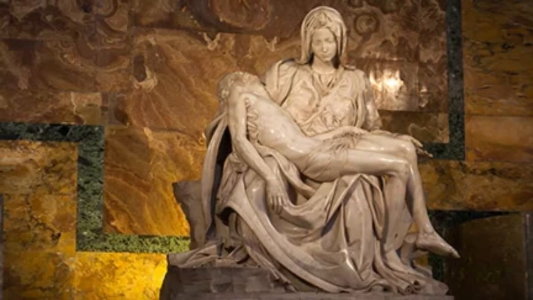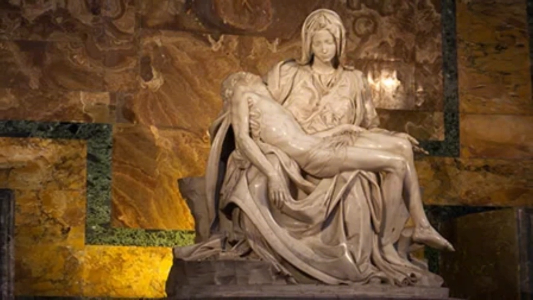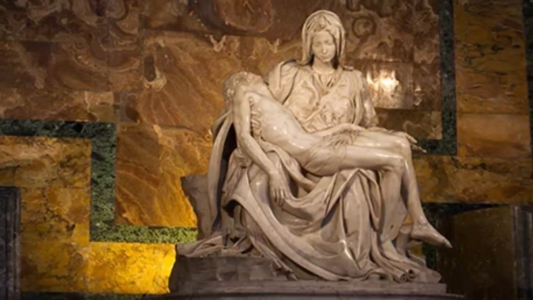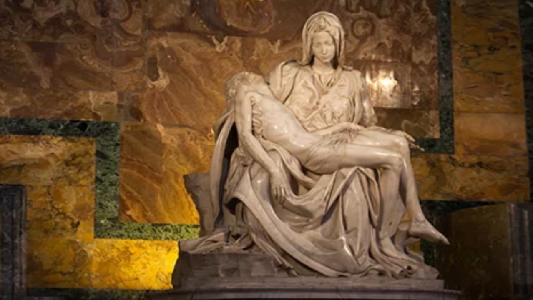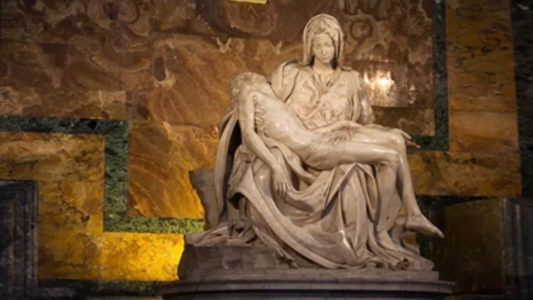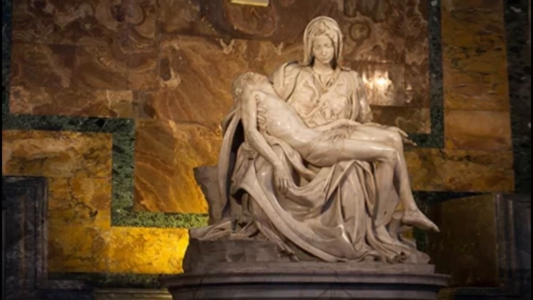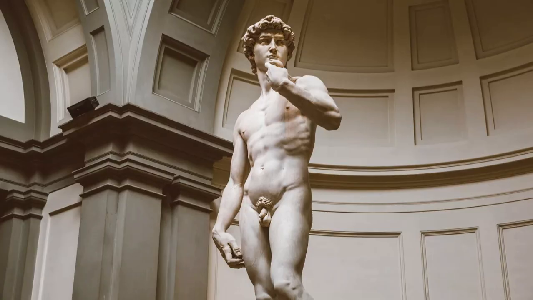The scale of the project was immense. Michelangelo painted over 300 figures on the ceiling, each one carefully designed and executed. He worked in difficult conditions, lying on his back on scaffolding high above the chapel floor for months at a time. The physical toll of the work was significant, and Michelangelo later described the experience as grueling, but the result was nothing short of a masterpiece.